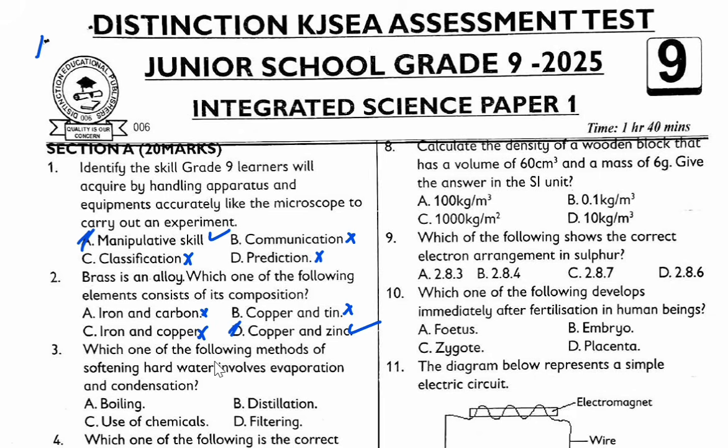Which one of the following methods of softening hard water involves evaporation and condensation? And therefore here, evaporation and condensation. A, boiling. B, distillation. C, use of chemicals. D, filtering. You know that filtering removes only the suspended particles, not the dissolved salt, and therefore this one is odd one out.